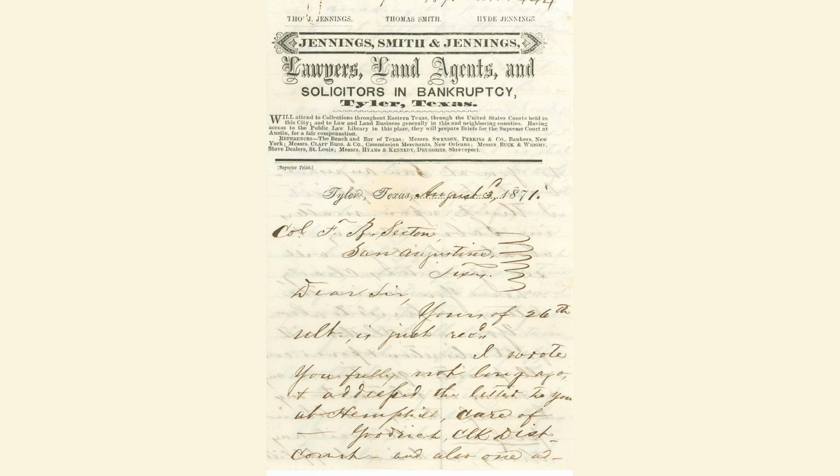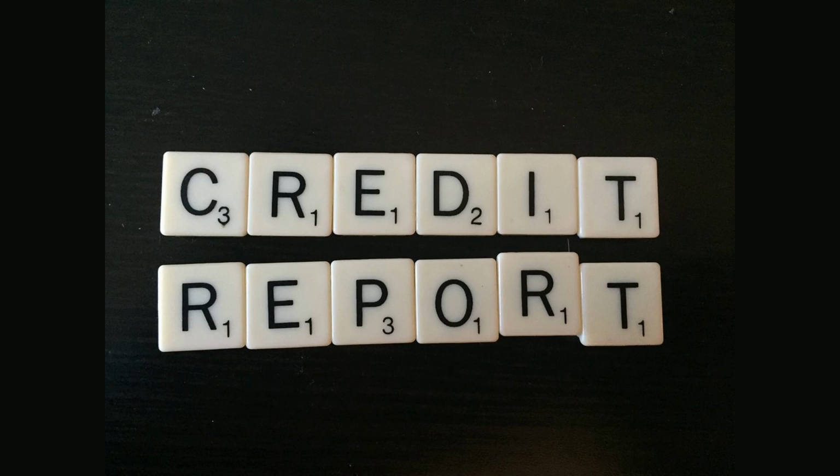Now that you understand the different sections of your credit report, it is important to know how to read and interpret the information. Your credit report may seem overwhelming at first, but with a little guidance, you can easily understand what it means. First, review your personal information to ensure that it is accurate. If you notice any errors, contact the credit reporting agency to have them corrected.